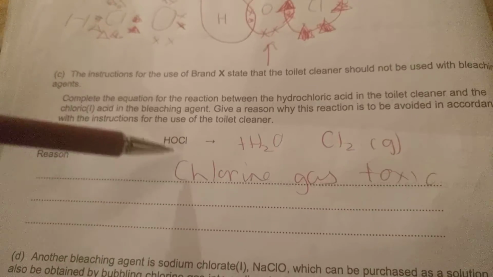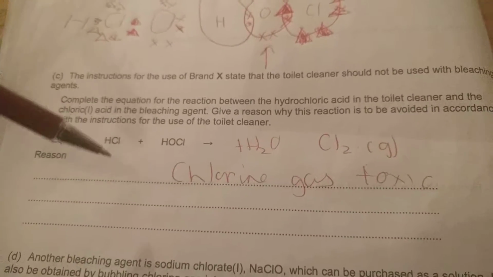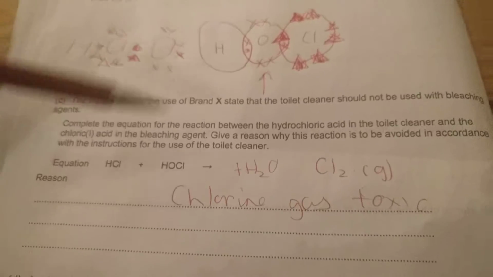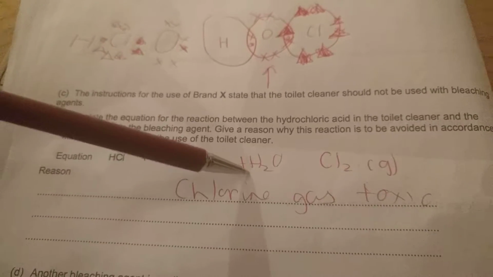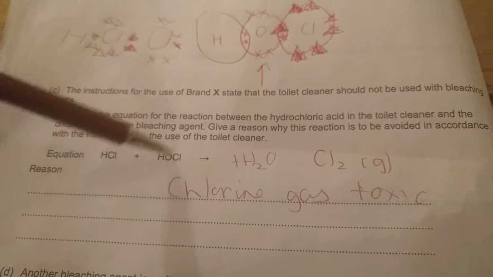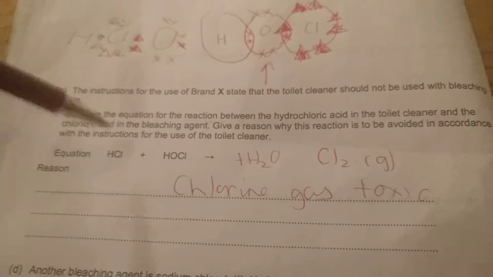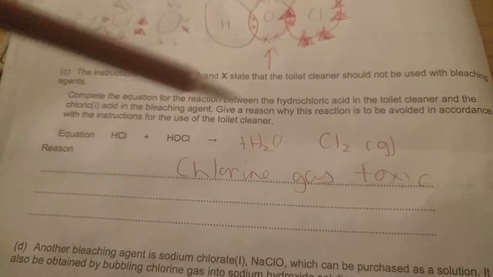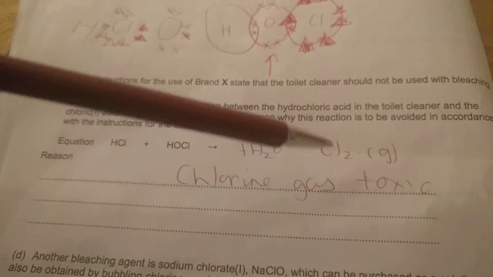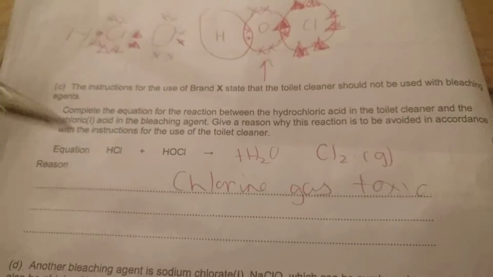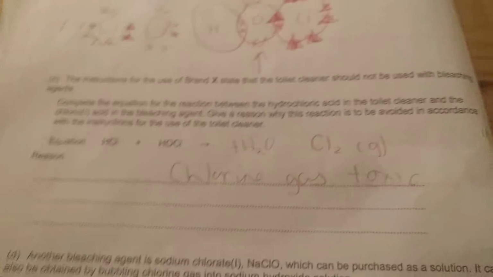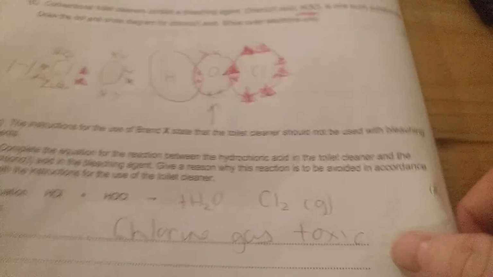So, you've got some hypochlorous acid and you've got some HCl. So, you're going to form some water. You've got an HO here and an H here, so that's going to form water. And then your leftover product is chlorine gas. The problem with that reaction is chlorine gas is toxic, so you can't have a mixture of hydrochloric acid and hypochlorous acid in your reaction.